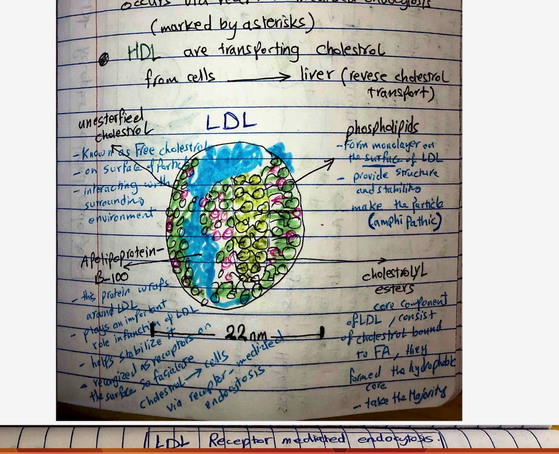So we said phospholipids, cholesterol esters, and then we talk about apolipoprotein B100 that is present also. It wraps around the structure of the low density lipoprotein. It has an important role. It's maybe the main part responsible for the function of the low density lipoprotein. It mediates the binding of the low density lipoprotein to the receptors of the cells through receptor mediated endocytosis. So this is the apolipoprotein.